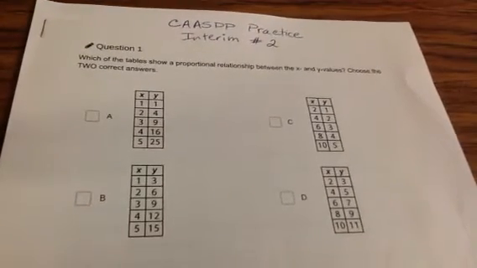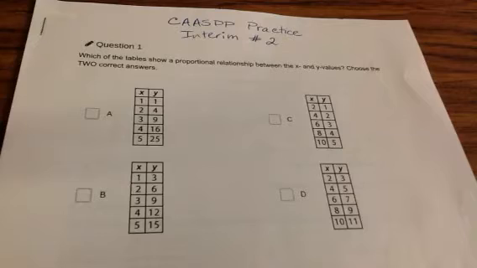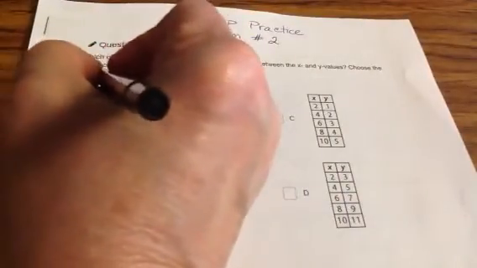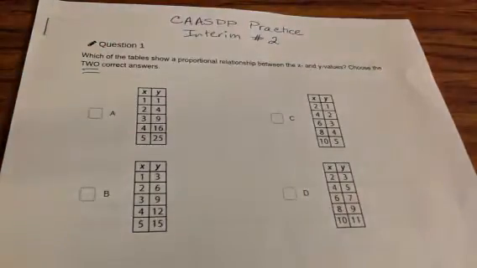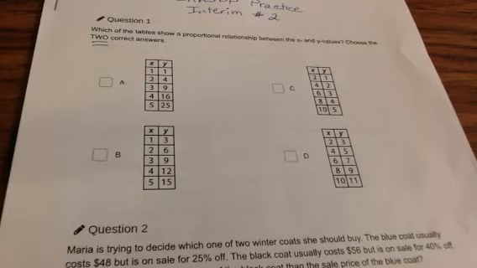Okay, interim test number 2 is cast practice again. This is helping make sure that you are awesome. Which of the tables show a proportional relationship between the X and the Y values? Choose the 2 correct answers. First thing I'm going to do, double underline 2. How many do we have to choose? 2. Is it okay if we just choose 1? No. So out of these 4 choices, how many are yes and how many are no? 2 are yes and 2 are no.